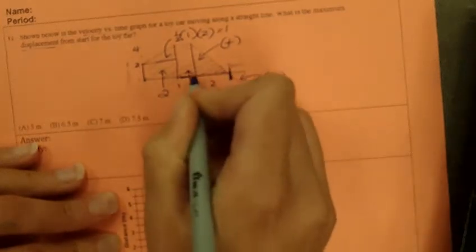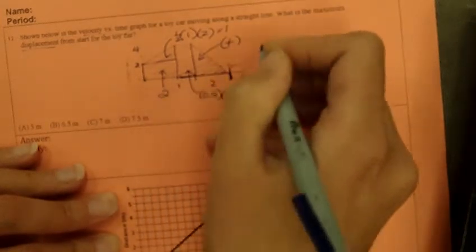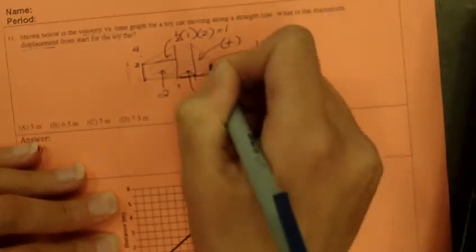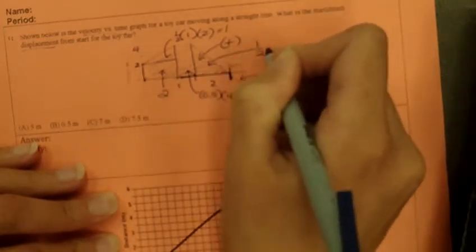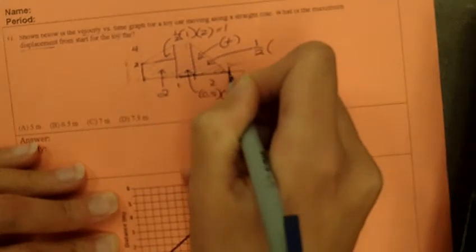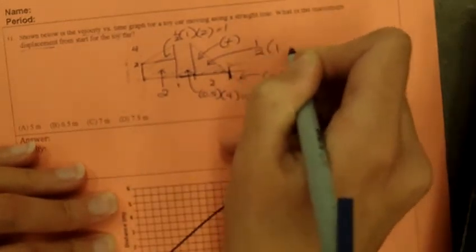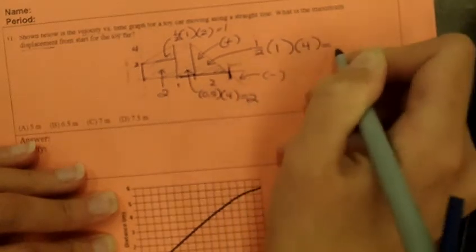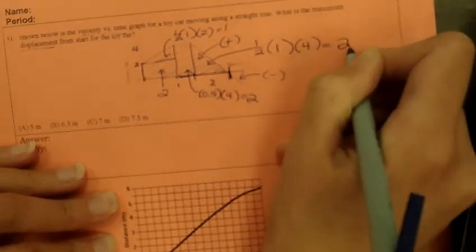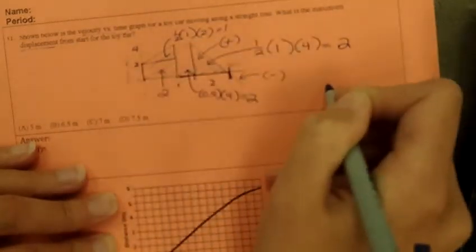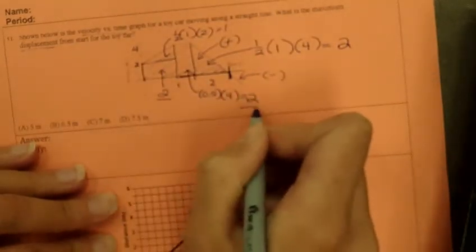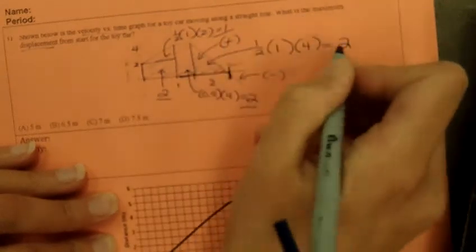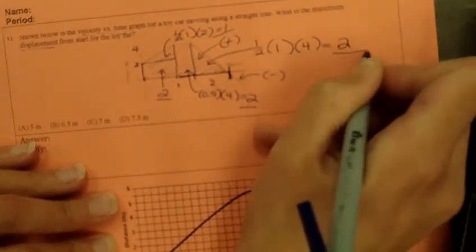0.5 times 4 gives us 2. And then finally, we have another triangle. For this triangle, we have 1/2. The base is from 1.5 to 2.5, so that's actually a base of 1. Again, height is 4, and we get an area of 2. Okay, now I'm going to add these all up. So I have 2 plus 2, which is 4, plus 1, which is 5, plus 2, which is 7. So the correct answer is 7 meters.